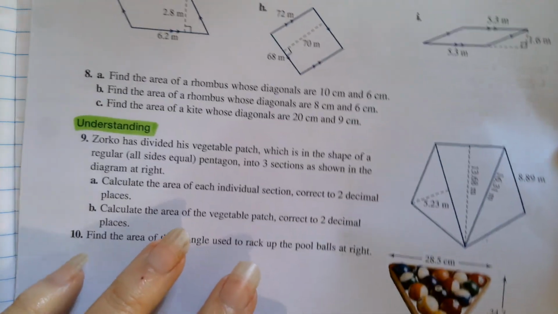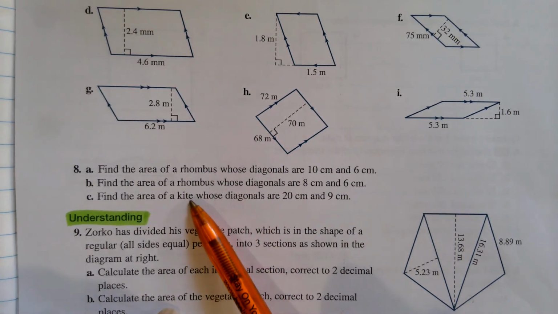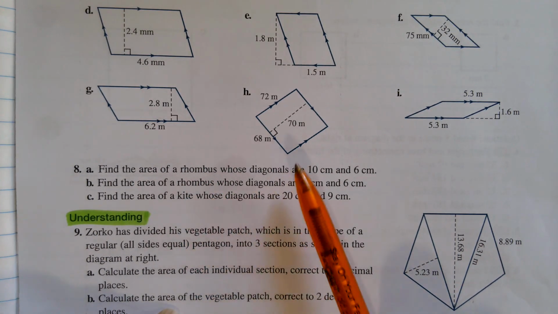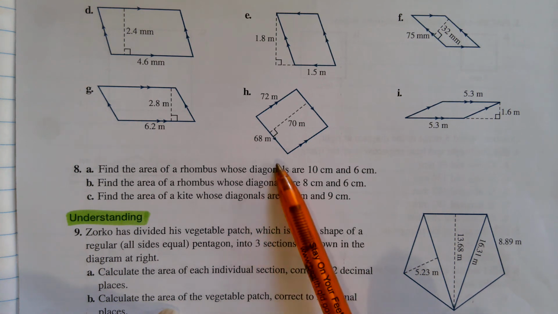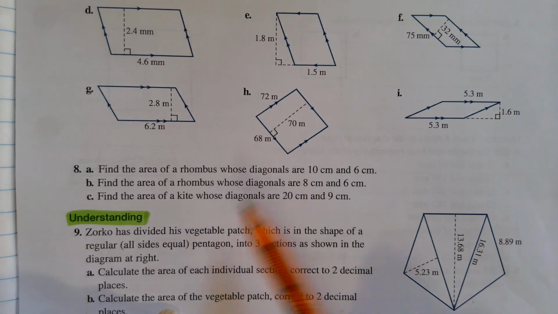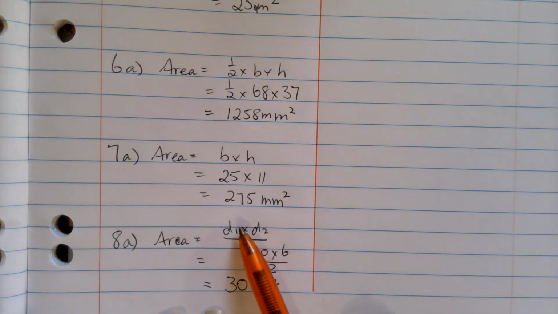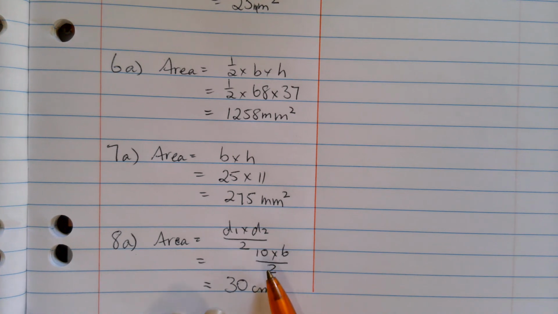Okay, and the last example is for rhombuses and kites. Remember they had the same formula to do diagonals, and we had to multiply the diagonals and halve them. So our last example, multiply the diagonals and halve them. The diagonals go from corner to corner. Make sure you include that.